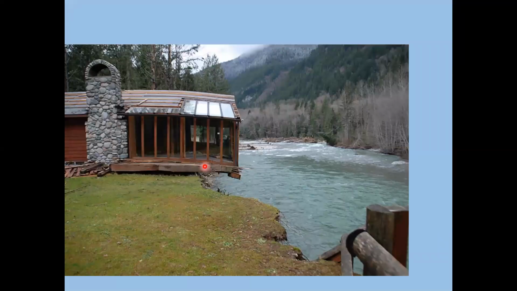Then this is what can happen. This house was built on a cut bank. Don't build your house on a cut bank. The river flooded and it undercut the house, and now it's unlivable. There's a little point bar right there.